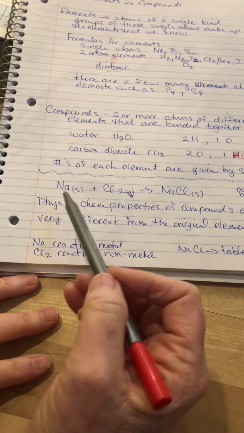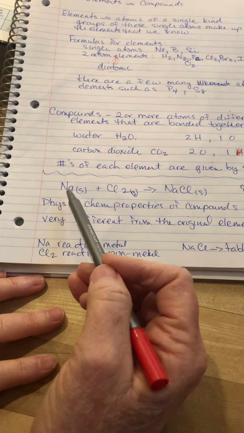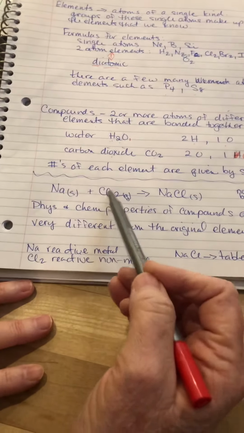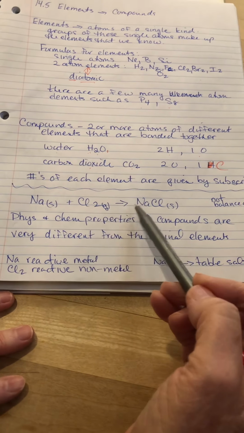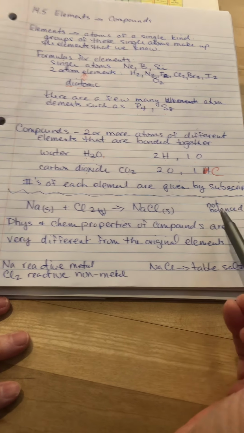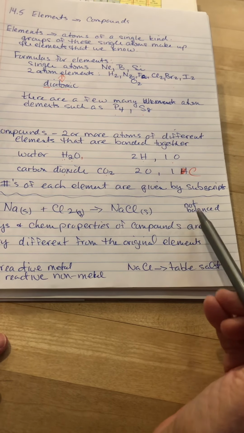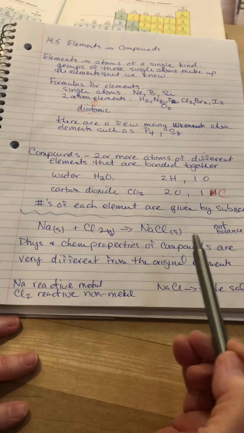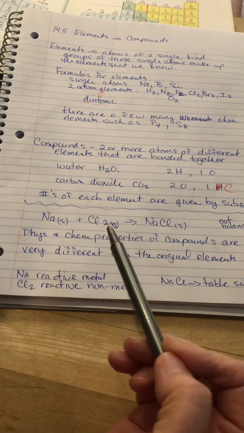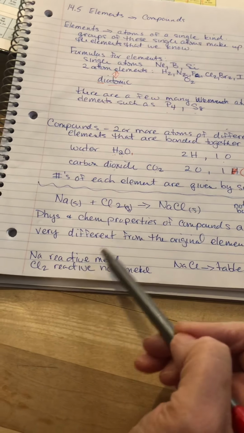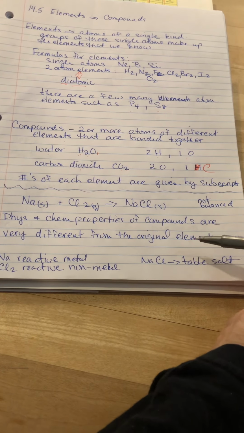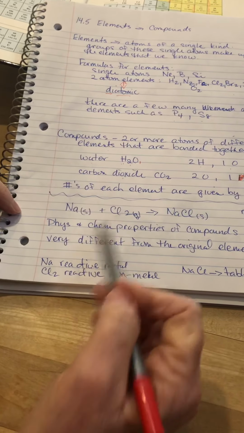Now if we're talking about compounds, the book gives you the formation of sodium chloride as an example. Sodium, which is a solid, reacts with chlorine, which is a gas, and I'm showing chlorine by itself, so I'm writing Cl2, to produce sodium chloride, which is a solid. This is not a balanced equation. We'll get around to balancing equations later, but the numbers of chlorine on both sides are not the same in this case. And what your book talks about at the end is that the physical and chemical properties of compounds, such as sodium chloride, are very different from that of the original elements, sodium and chlorine.